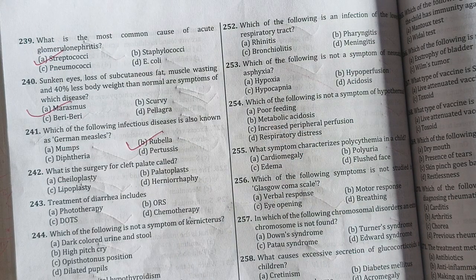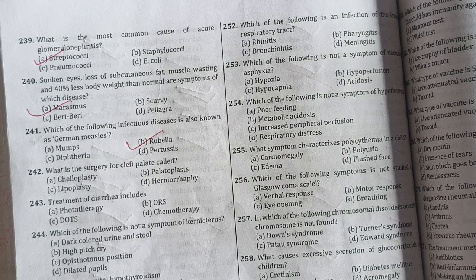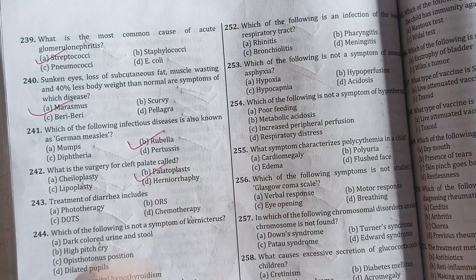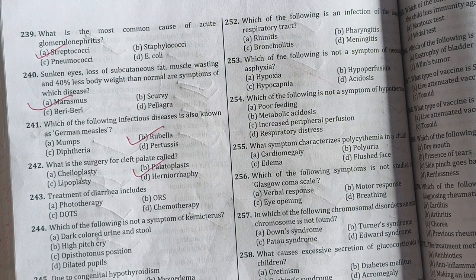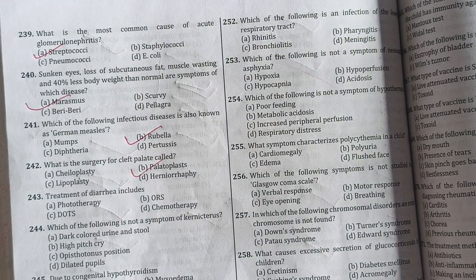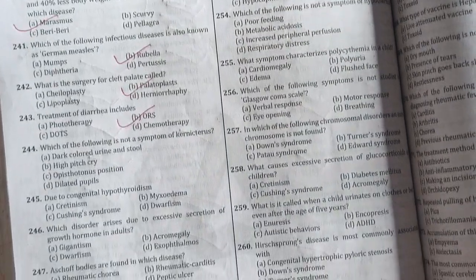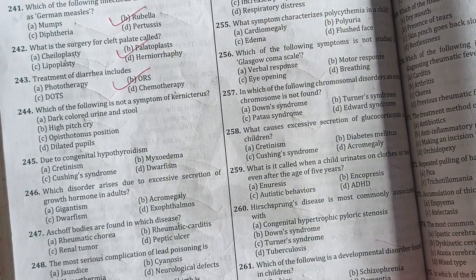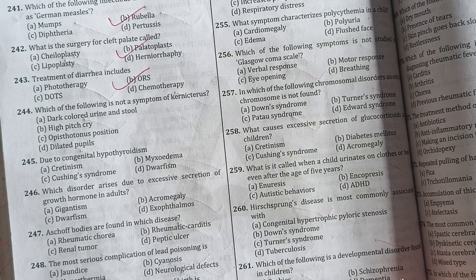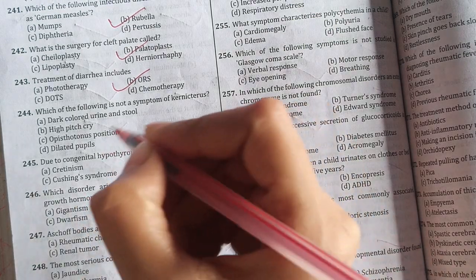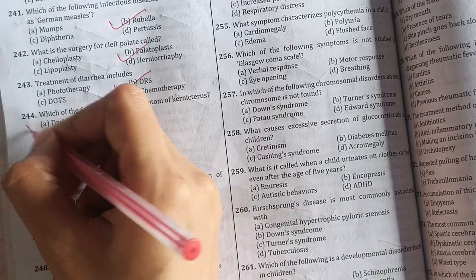What is the surgery for cleft palate called? Palatoplasty. Treatment of diarrhea include ORS. Which of the following is not a symptom of kernicterus? Dark colored urine and stool.